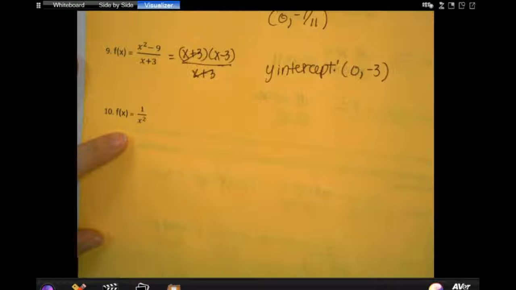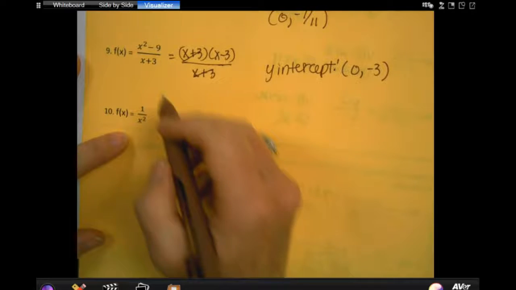On number 10, does anything cancel? No. What happens if I put a 0 there? Can I divide by 0? No, so the y-intercept is none.